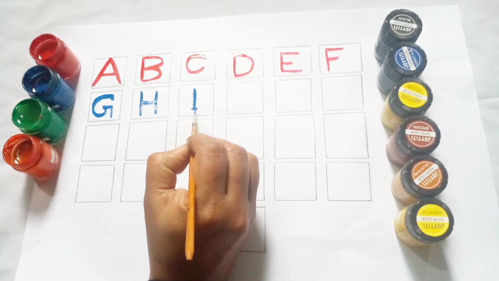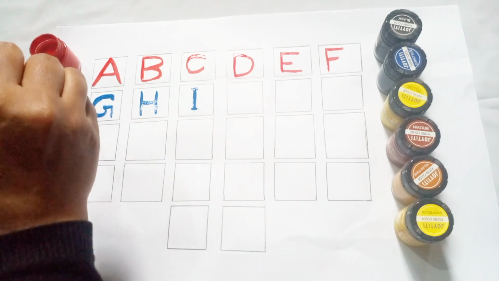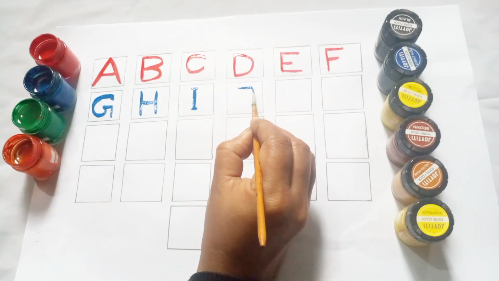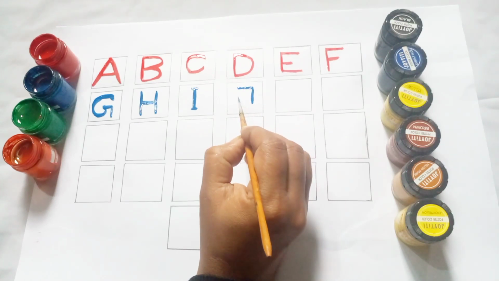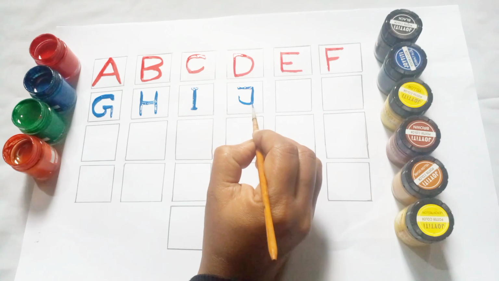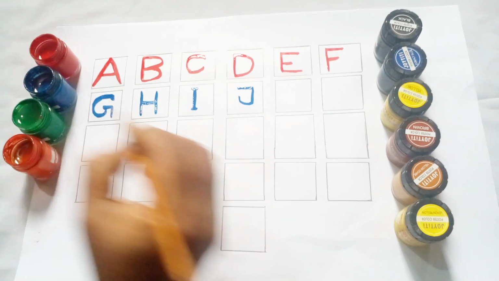I. This is letter I. I for ice cream, I for ice. J. This is letter J. J for jar, J for juice.